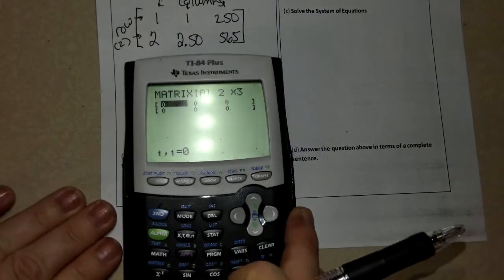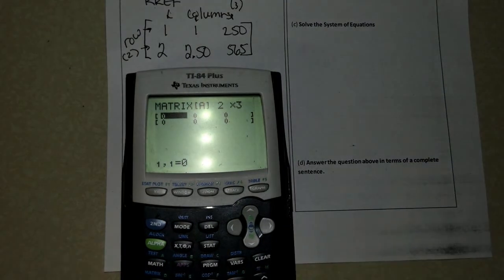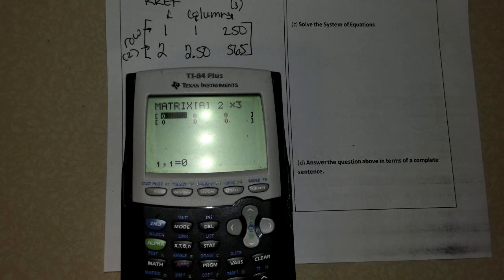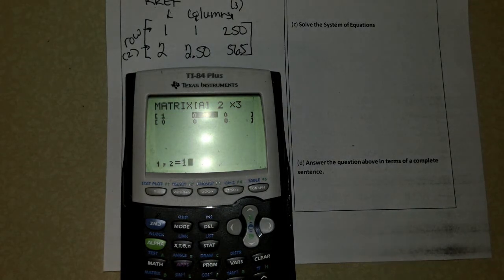Now you see some zeros. We're going to replace those zeros with the numbers we have. So my top is 1, 1, 250. After each time you put a number in, you're going to press enter and it'll move to the right. 1, 1, 250. Hands up if you are not to this point yet. I'm going to send somebody to you. Okay, my second line is 2, and then remember, it's 2 decimal 50 and 565.